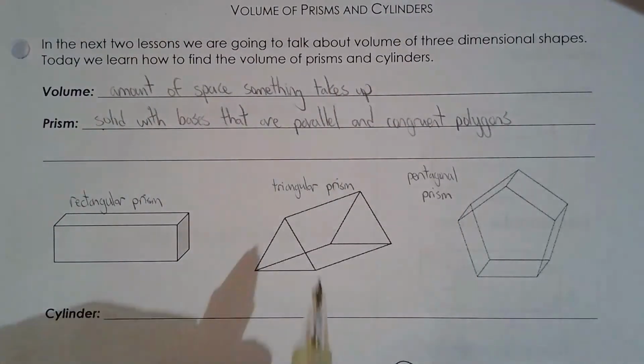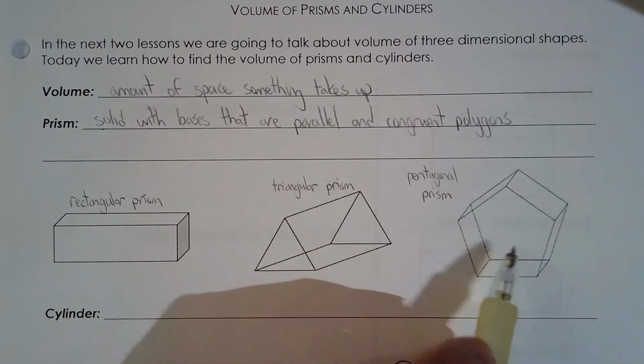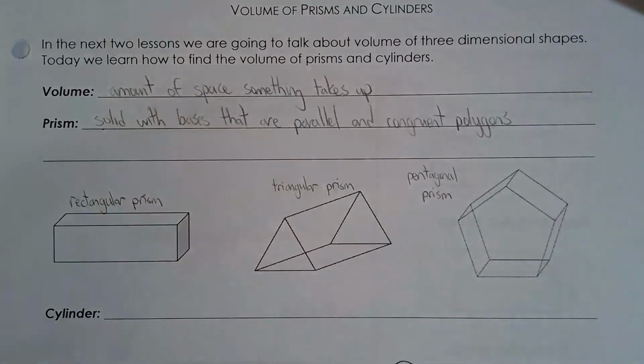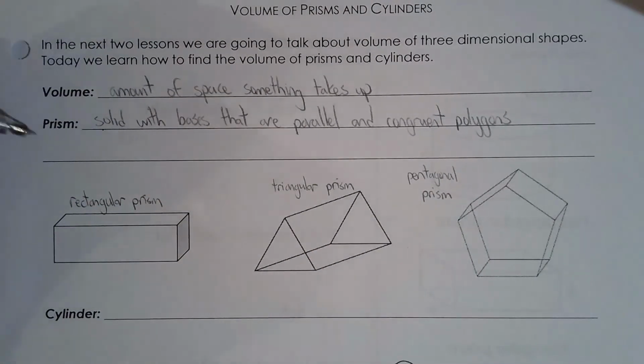So how do I know that this is a triangular prism and this is a pentagonal prism? Regardless of what kind of prism I show you, you need to be able to identify the base. Okay, that's going to be very important when we start doing the calculations of finding the volume. Because if you can't identify the base of the prism, then you cannot find the volume of the prism.